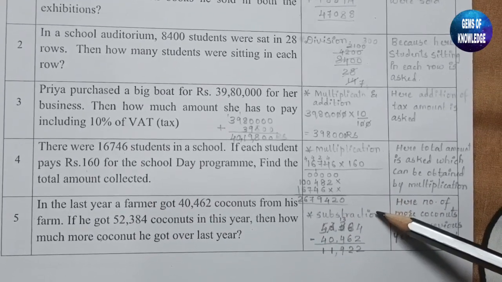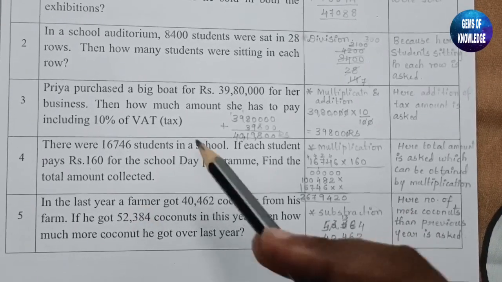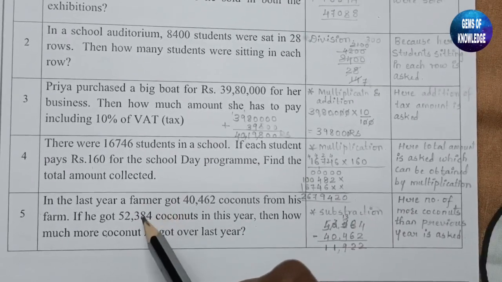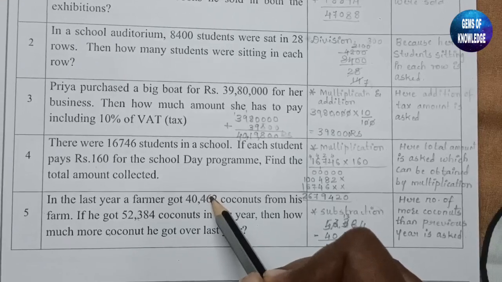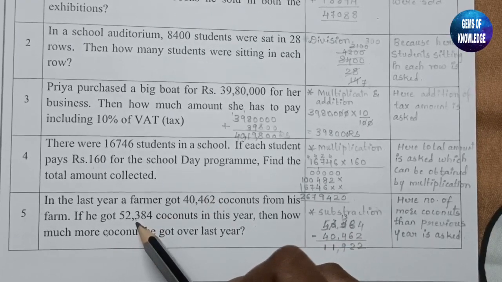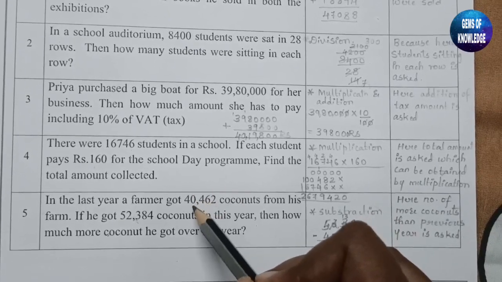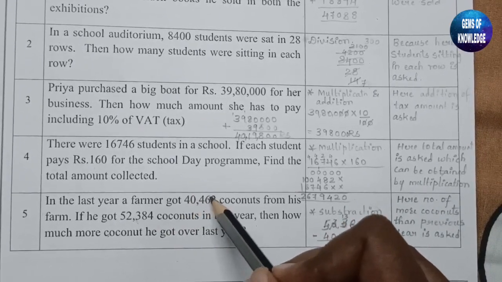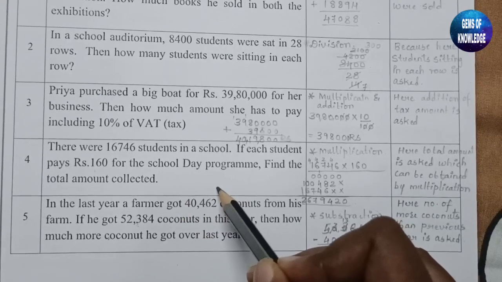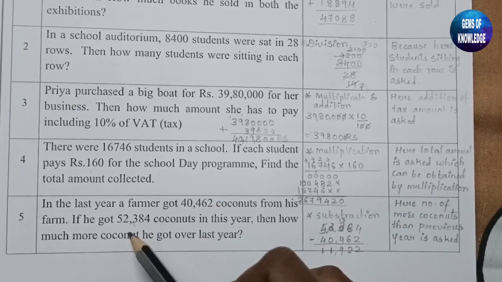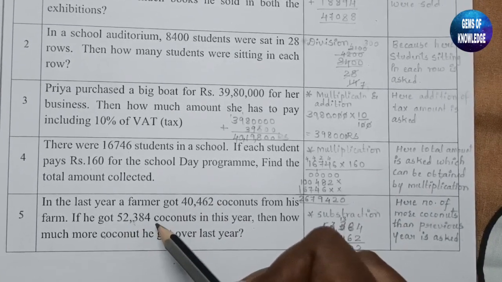So what we have to do is subtract. How to do the subtraction here? This year minus previous year. So 52,384 will be subtracted, so this 40,462 is subtracted from 52,384.